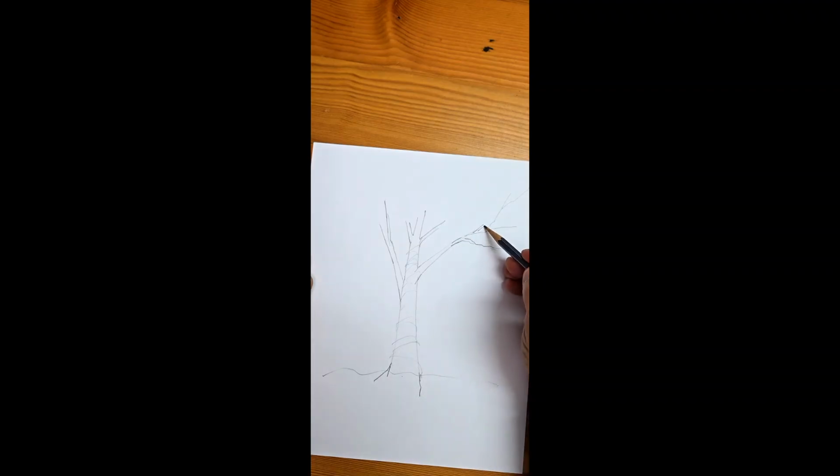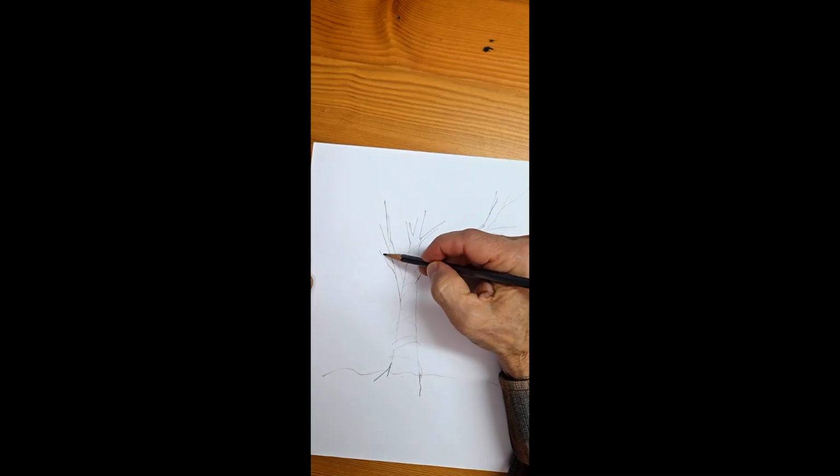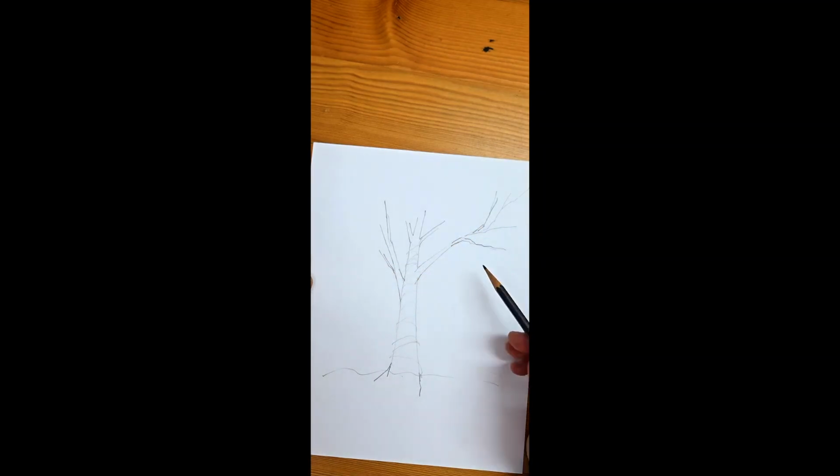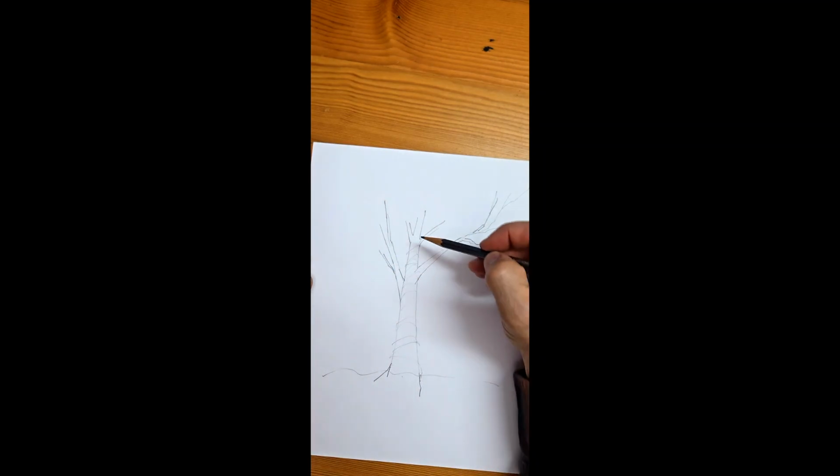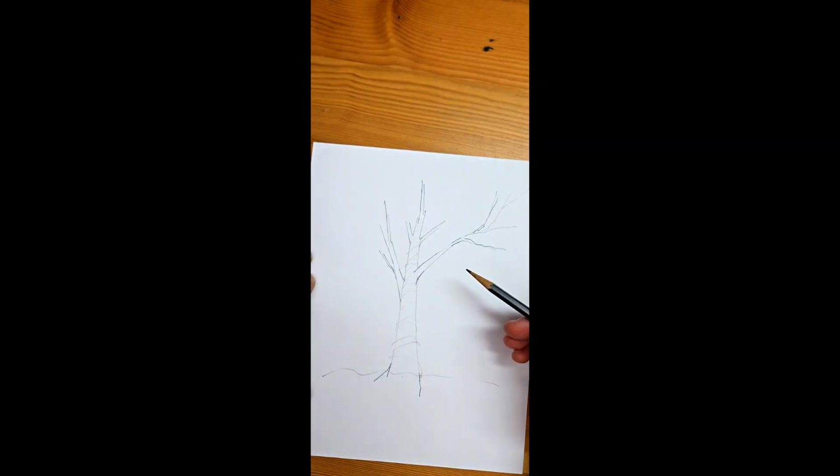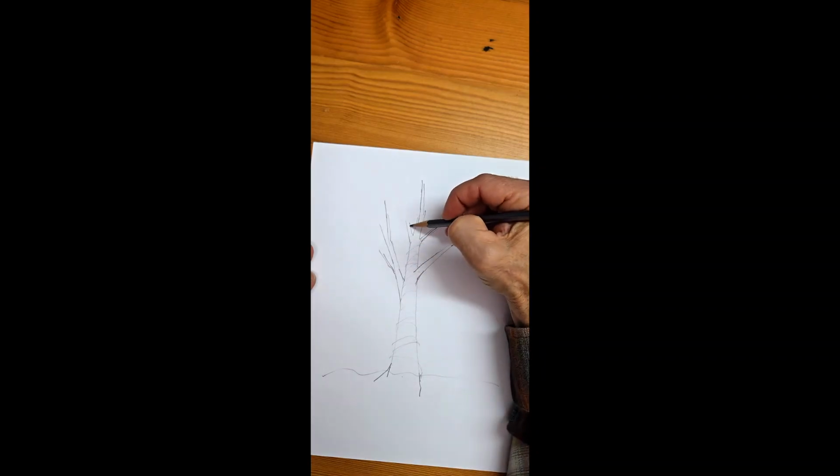Now I'm working on another video where I'll show you how to start putting all the leaves in there. So when you do the leaves, and I'll show you on that video, you don't necessarily do all this. This is a tree like in the wintertime where it's lost all its leaves.